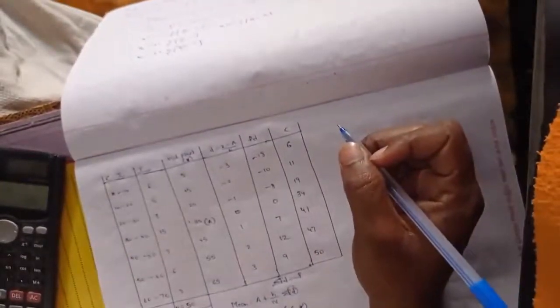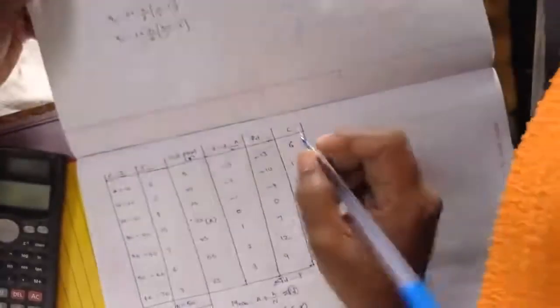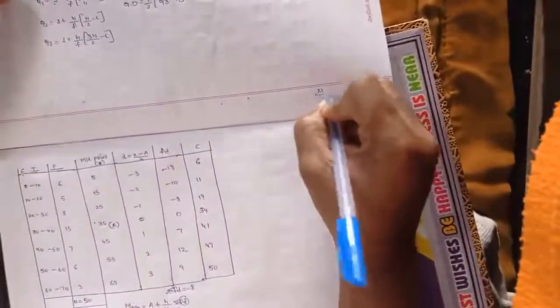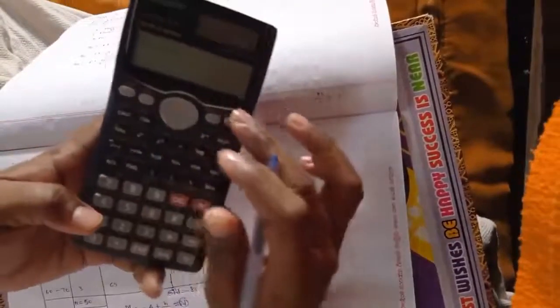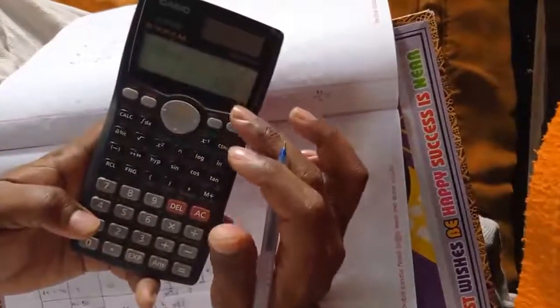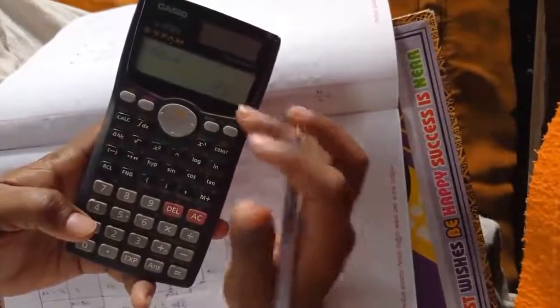Now we have to find Q1. Q1 is nothing but 25% of the entire observation. So for 25% of the observation, we take the cumulative frequency as n by 4. So let us calculate n by 4. If n is 50, 50 by 4 is equal to 12.5. We have to check the cumulative frequency which is just above 12.5 to get the median class.